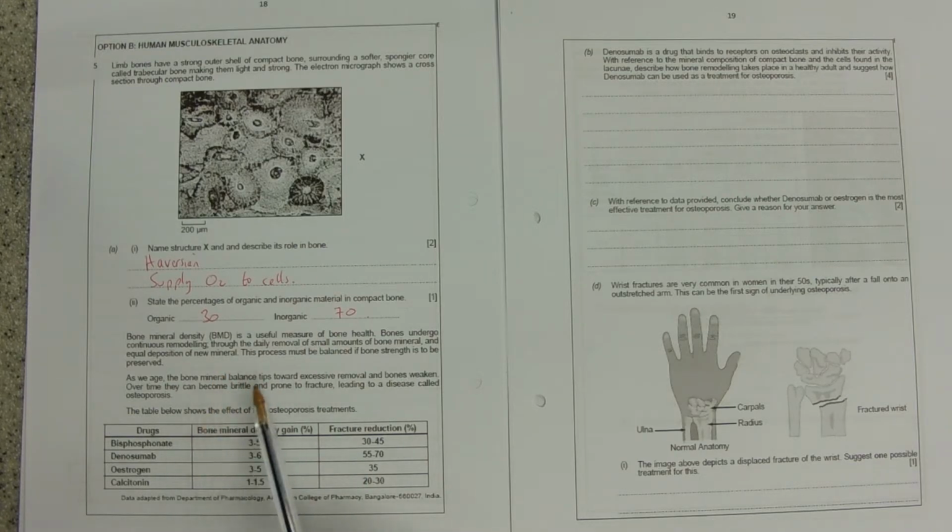And it says, bones lose minerals and gain minerals and remodel, reshape. And as we age, you tend to lose more than you gain, and that's osteoporosis eventually.